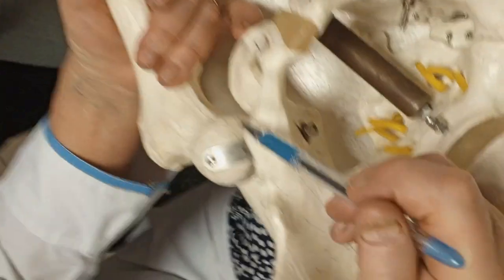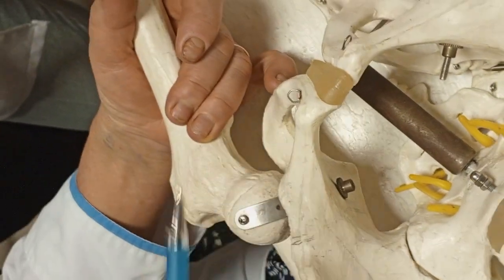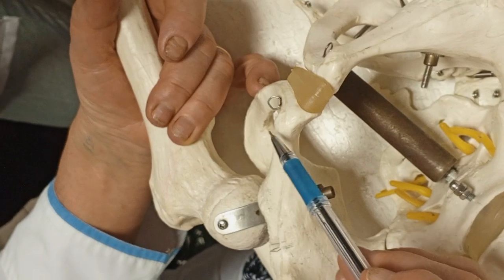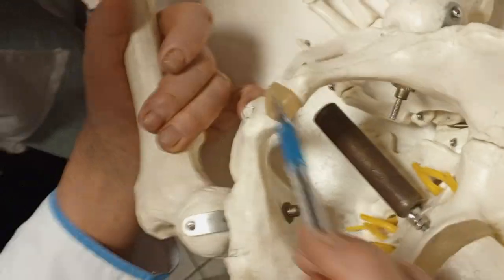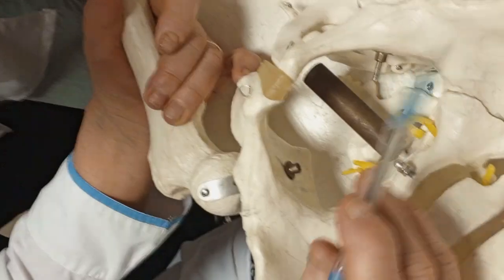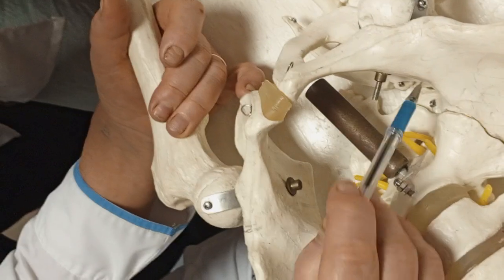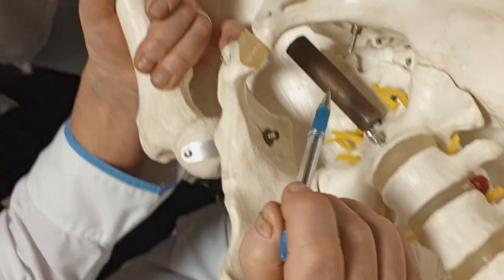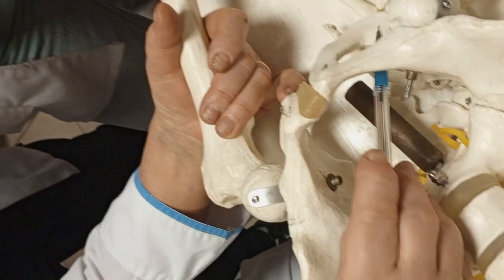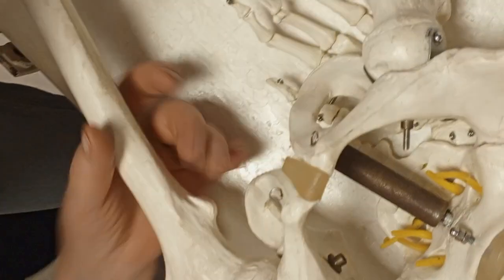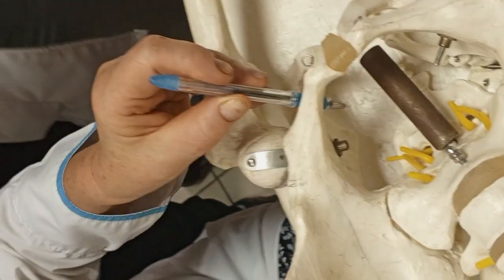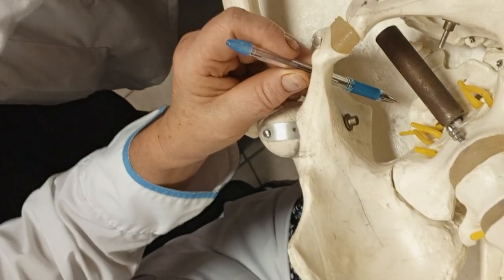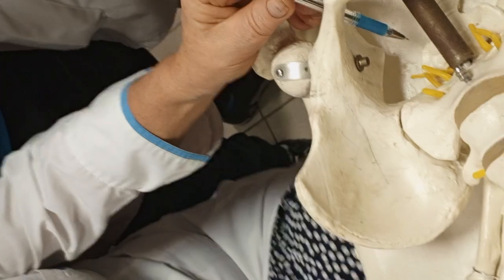Iliopubic eminence, superior pubic branch, inferior pubic branch. You can see this is the pubic tubercle. This will be the pubic symphysis. Where the pubic bone connects with the ischiatic bone, they form the obturator foramen. The upper border of the obturator foramen is very deep. It forms the obturator groove, for the exit of the obturator nerve and artery.